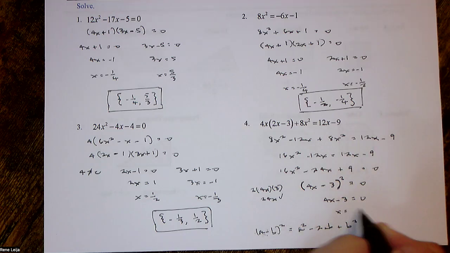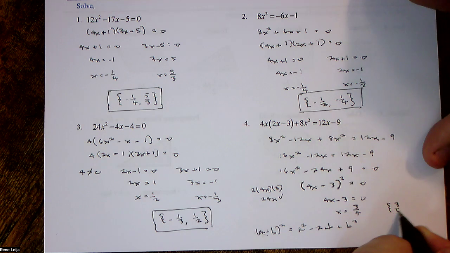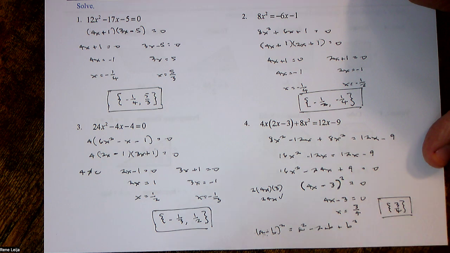And I'm just going to jump straight to my answer. Add 3, divide by 4. So I only have one solution, and that's the 3/4. Okay, so let me do this. If it's a plus b quantity squared, then it would be a squared plus 2ab plus b squared.